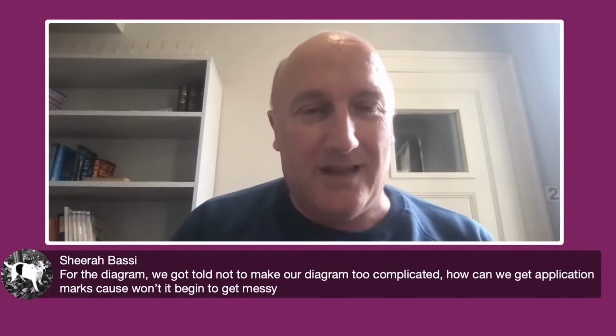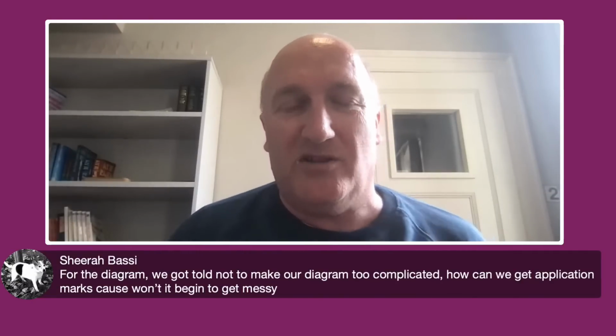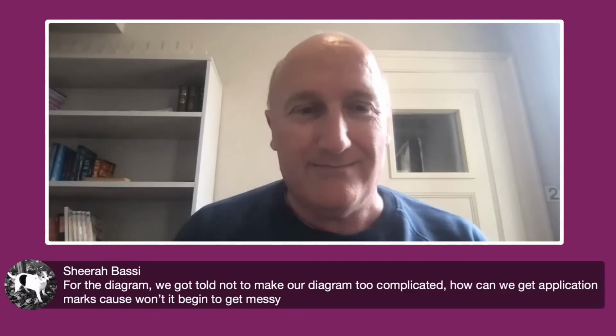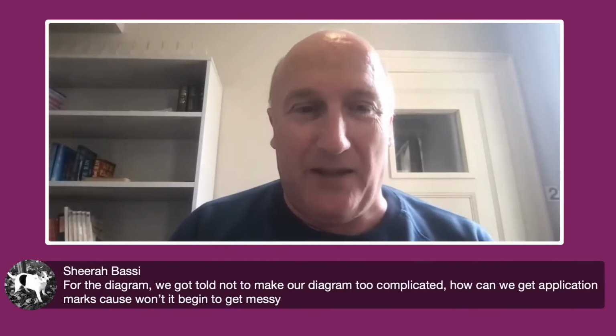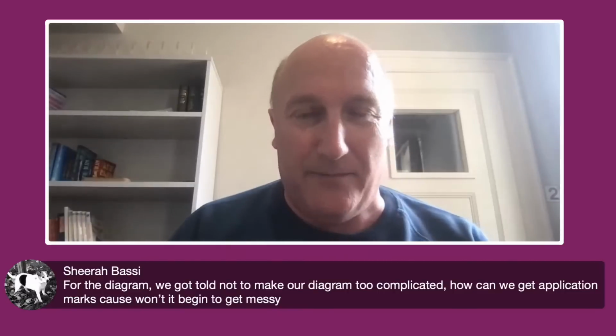Here's the first one from Shira. By the way, we're going to pick out some questions. Sorry, we won't be able to do all of them. We'll just do the best we can. For the diagram, we got told not to make our diagram too complicated. How can we get application marks? Because when it begins to get messy.